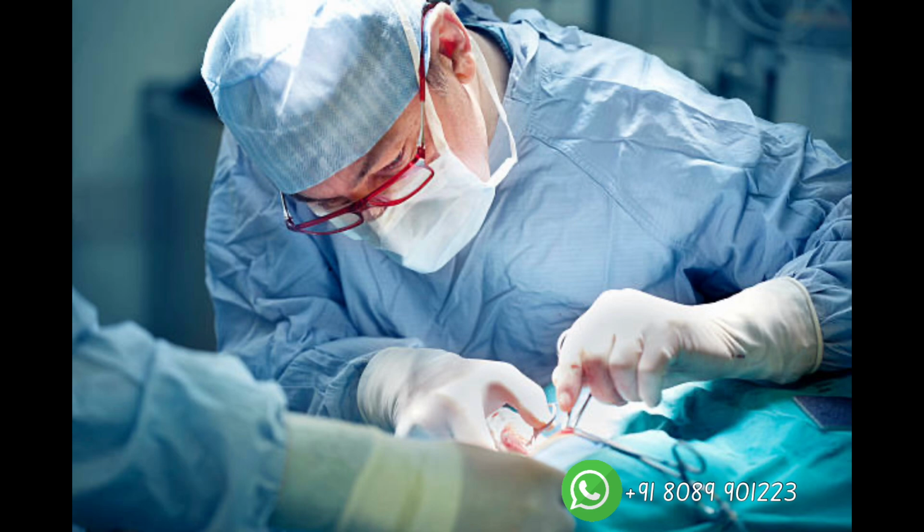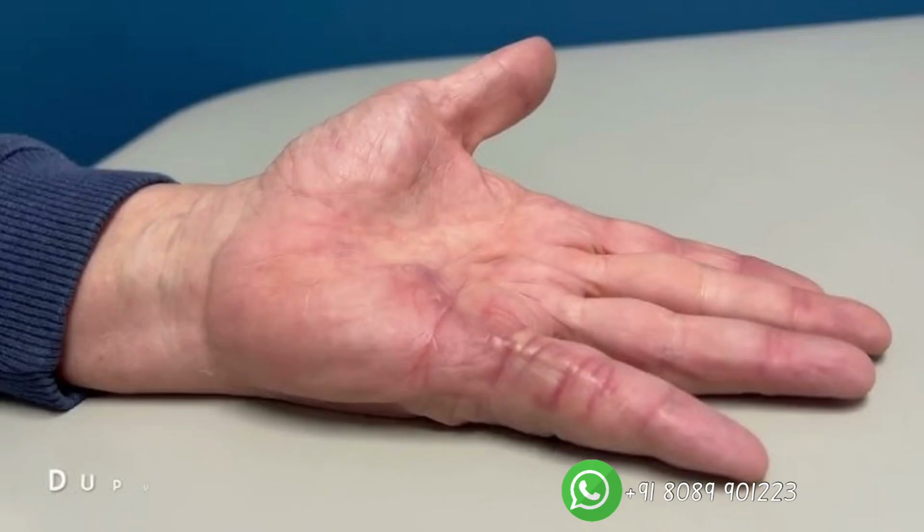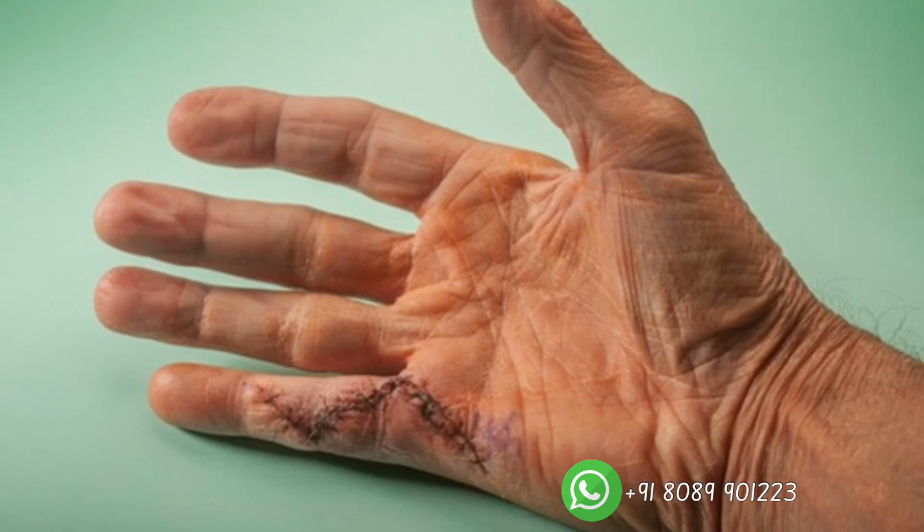over the long term. In summary, Dupuytren's contracture is a connective tissue disorder that can gradually impair hand function, but various treatments are available depending on the stage of the condition.